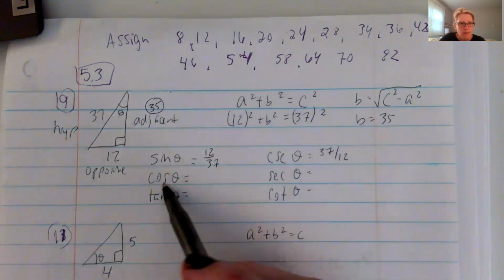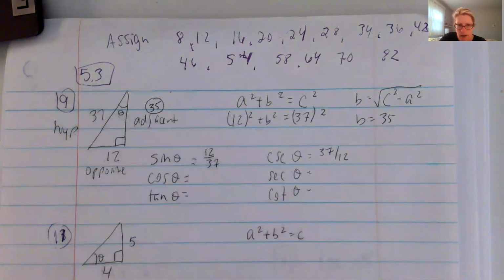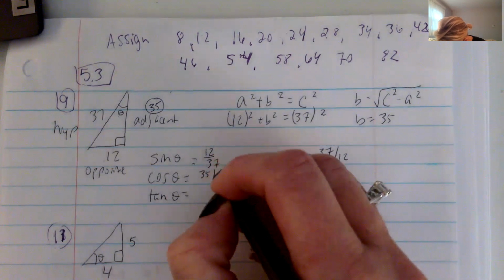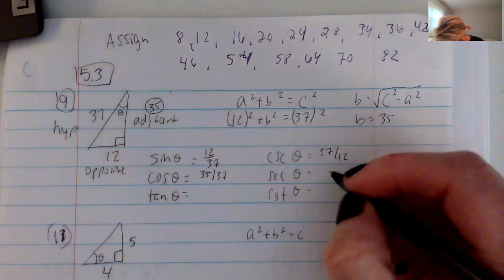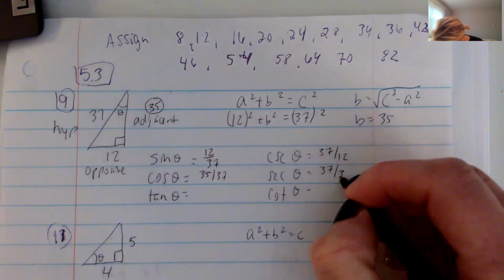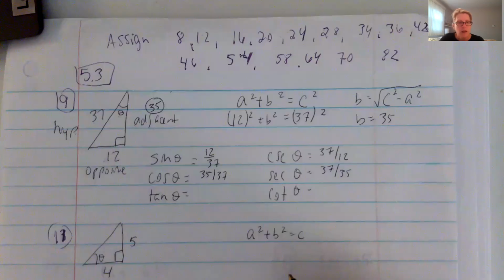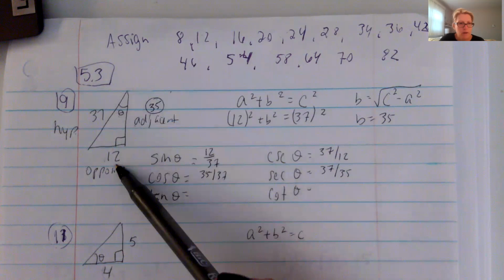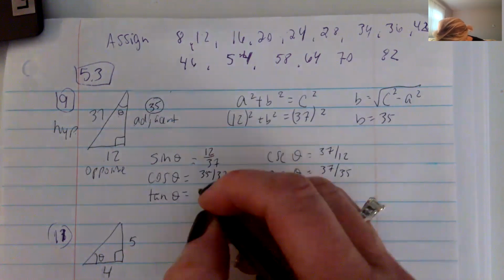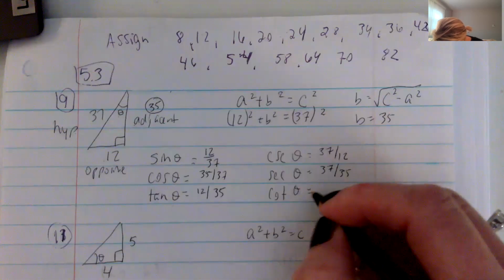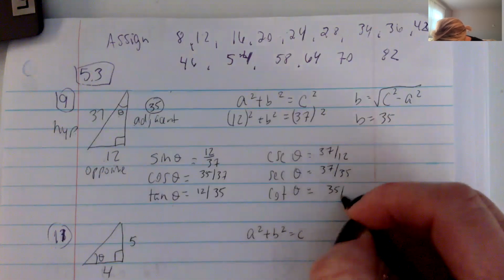So then cosine is adjacent over hypotenuse. So that's 35 over 37. And then secant is the reciprocal. And then tangent is always opposite over adjacent. So 12 over 35. And cotangent is the reciprocal of that. So 35 over 12.